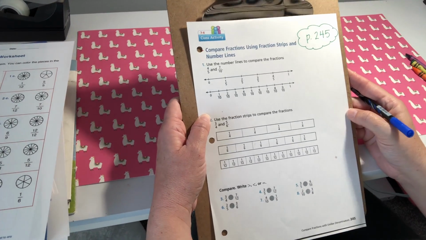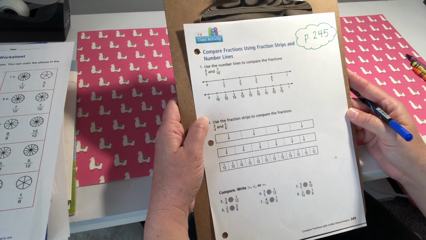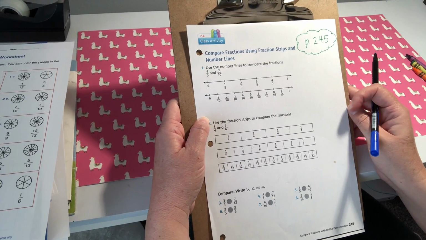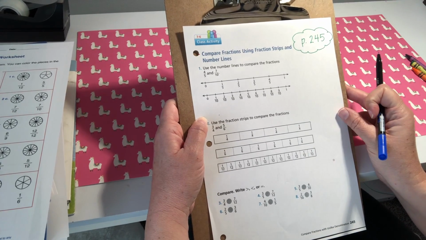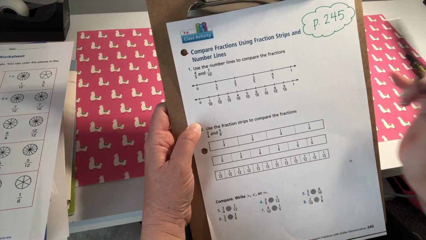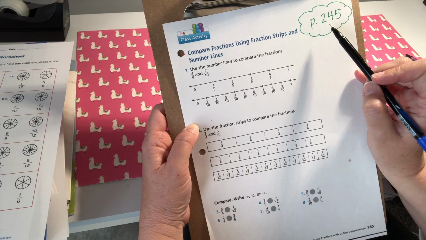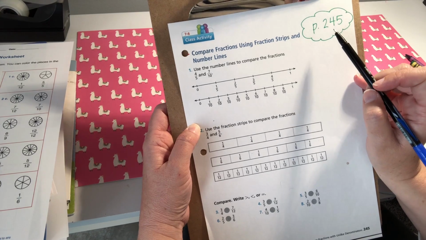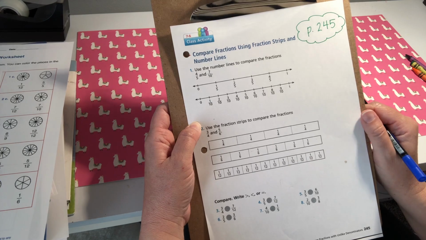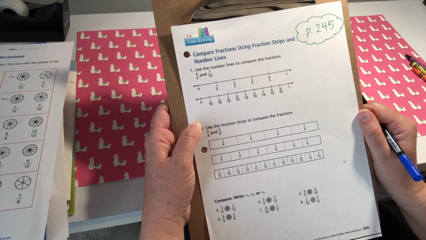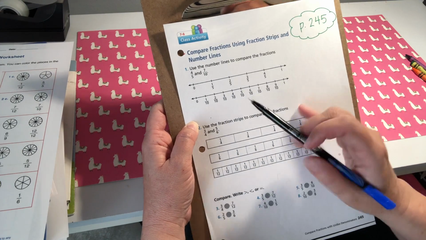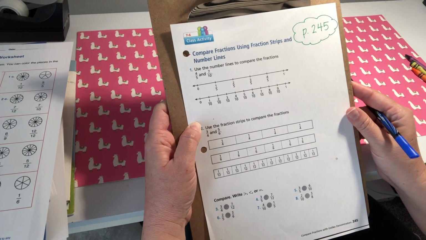Hello. Today we're going to review how to compare fractions using fraction strips and number lines, and then I'll also be teaching you one more strategy that I find helpful. This video is from page 245 in your book. That was assigned before spring break, so if you have that page done, then you'll be able to check your answers with it here. Comparing fractions using fraction strips and number lines is what this lesson focused on.